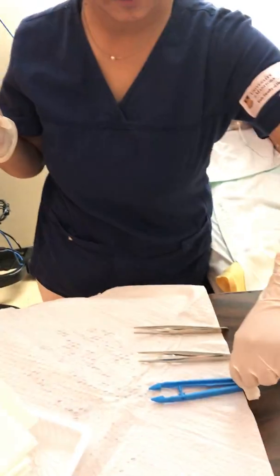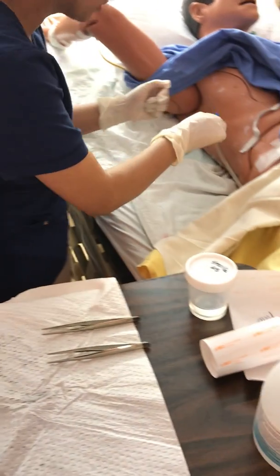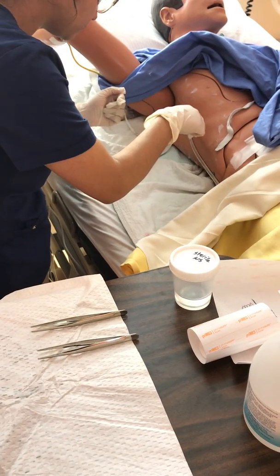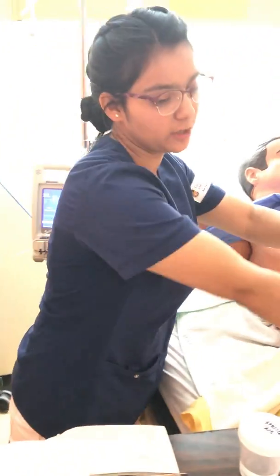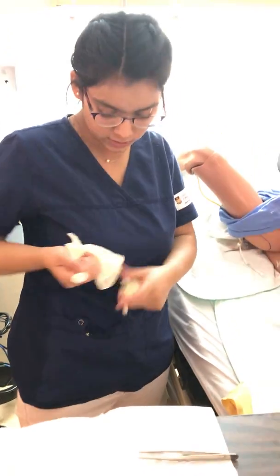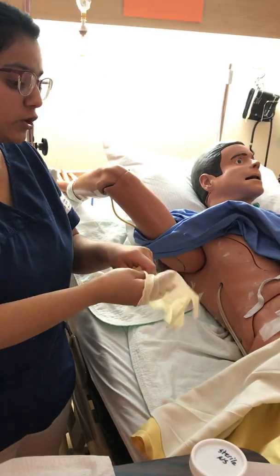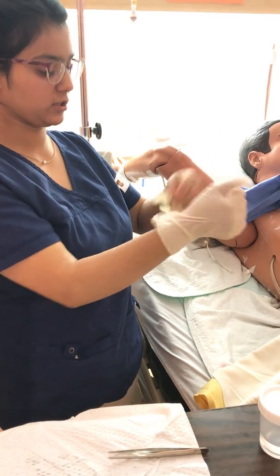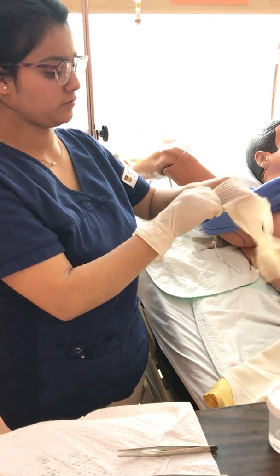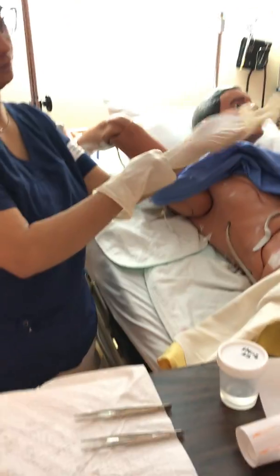So now I'm going to take my blue forceps, and we're going to take this jello net out. I'm going to wrap that around. And now this is all garbage, these gloves are all garbage. I'm going to do hand hygiene, and I'm going to put on new gloves. Occlusive. And we're going to clean our site by cleaning it with normal saline.